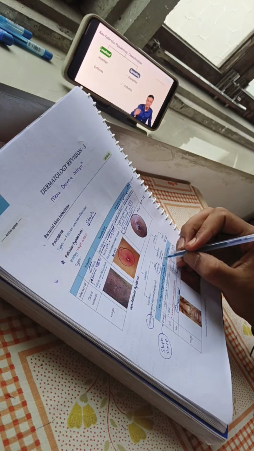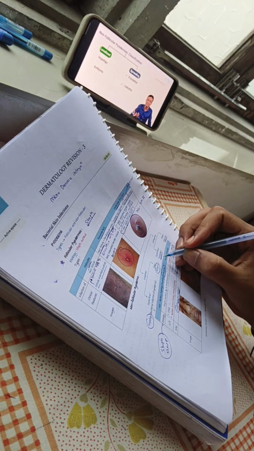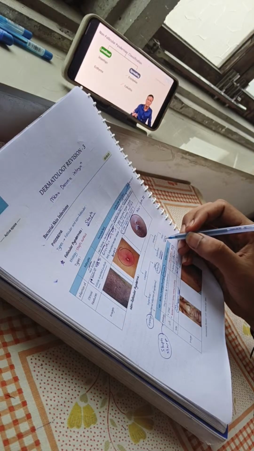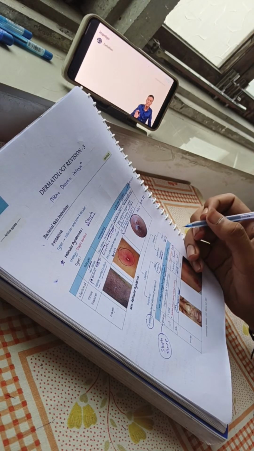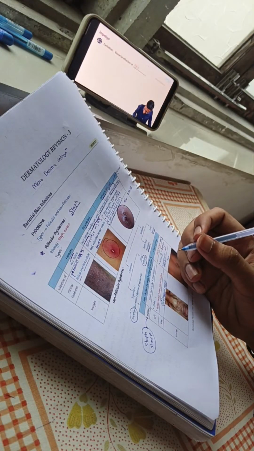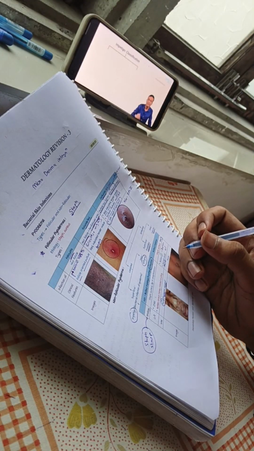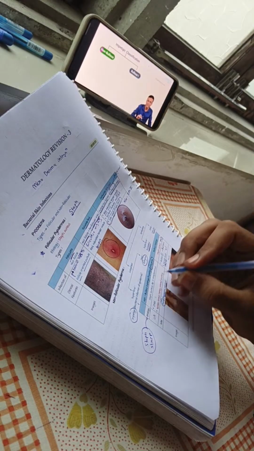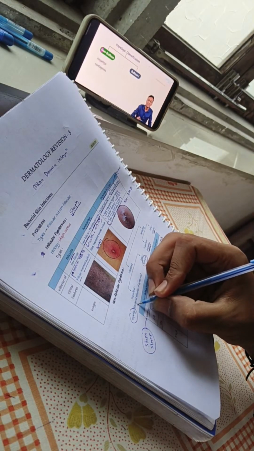Please keep this classification in mind because I see a lot of students who do not know the difference between erysipelas and cellulitis. Always remember that erysipelas is superficial and cellulitis is deeper. Now we go to the definition of impetigo. Impetigo is defined as bacterial infection of the epidermis. We classify impetigo into non-bullous and bullous variants. Non-bullous impetigo is also known as impetigo contagiosa.